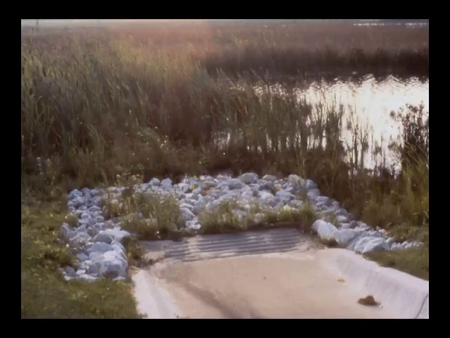The inspector should also examine the diversion for erosion and ensure that runoff is being captured by the diversion and not flowing around it, overtopping it, or creating erosion.